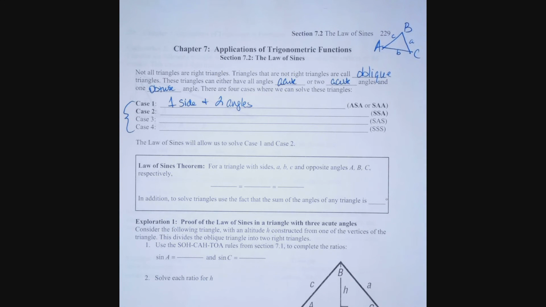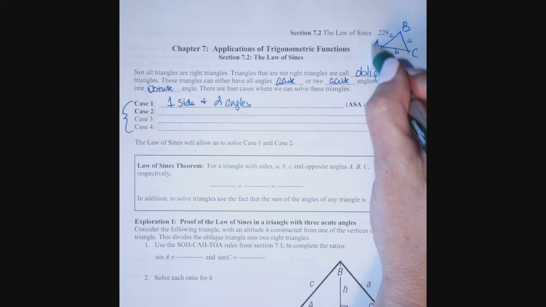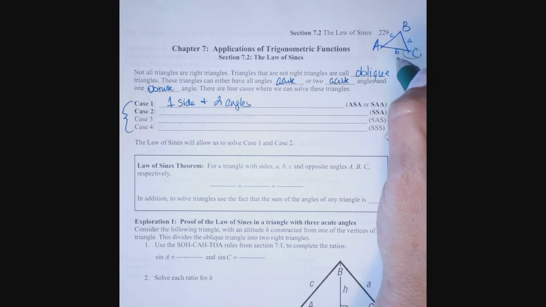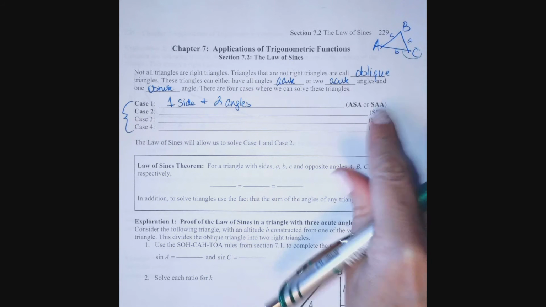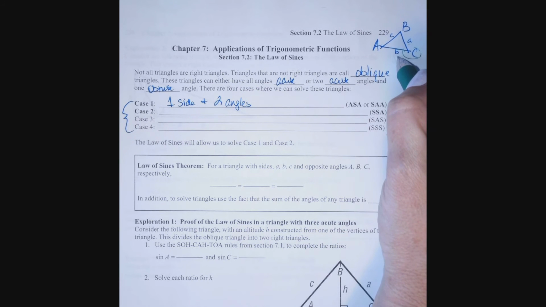If this is my triangle and I knew angle, side, angle, it would imply that I knew angle, side, angle. So the side that was included between those 2 angles. Or side, angle, angle would imply that I knew, for example, side B, but angle A and B. So this side is not included between those 2 angles. Doesn't make any difference. That's case 1.